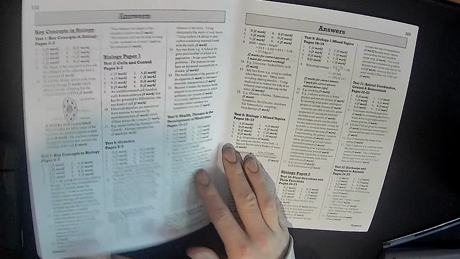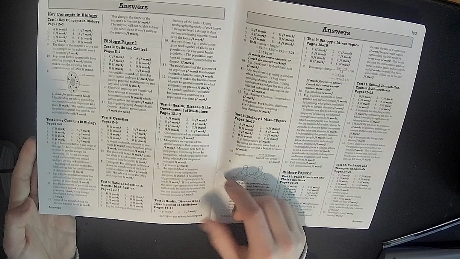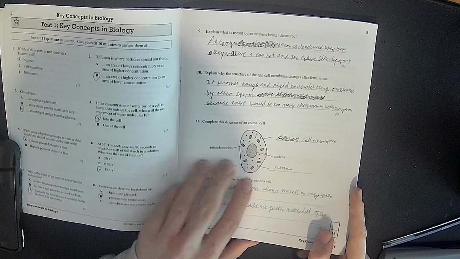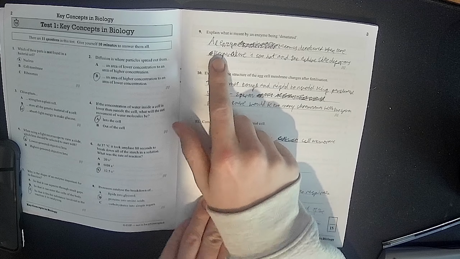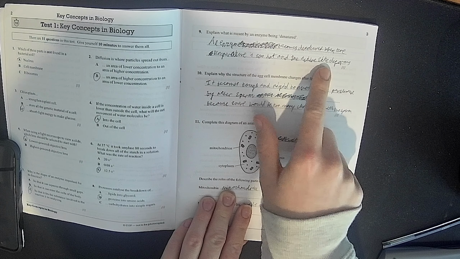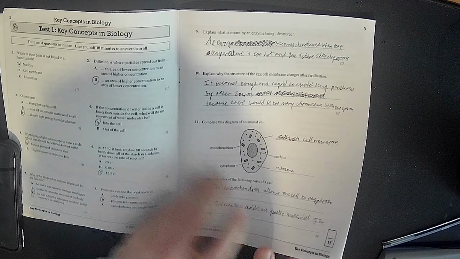9. Explain what's meant by an enzyme being denatured. The shape of the enzyme's active site has changed, so the substrate won't fit in it anymore. Well, I didn't quite write that, but I wrote something similar enough, I think. An enzyme becomes denatured when the temperature is too hot and the active site deforms. That's what that's meant to say anyway.